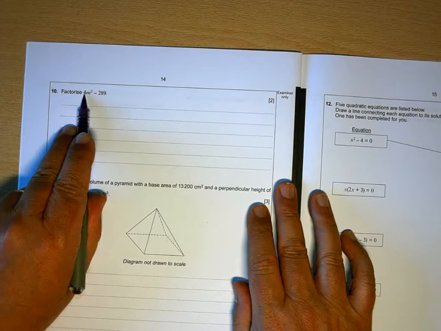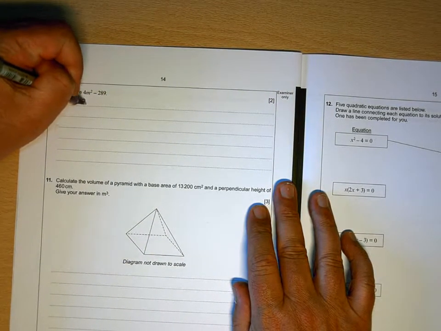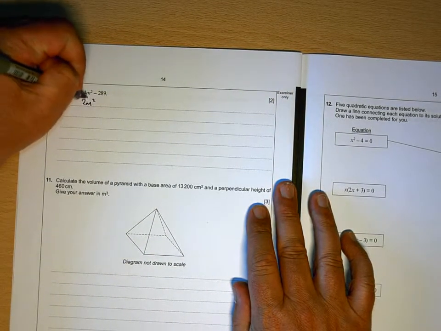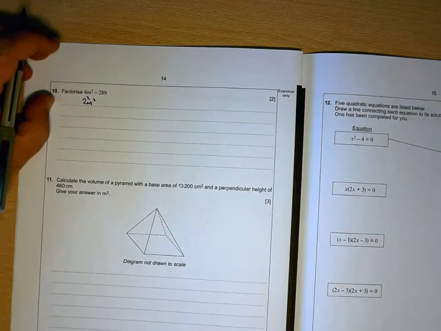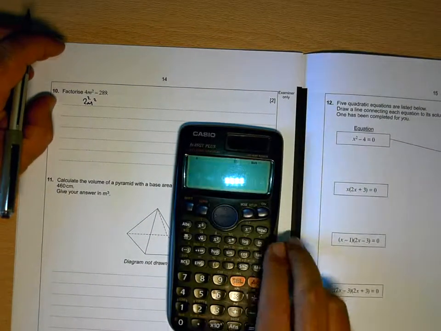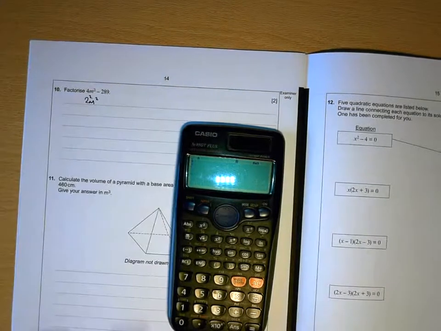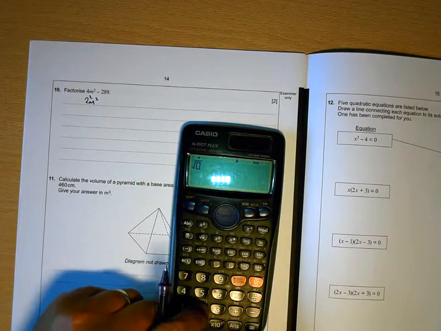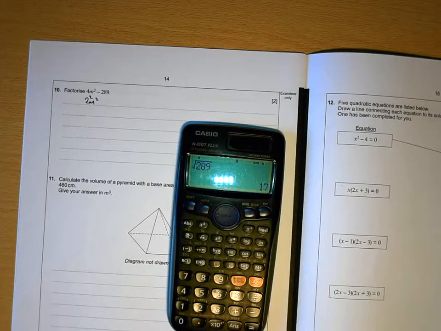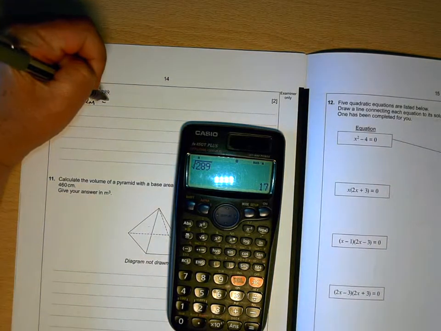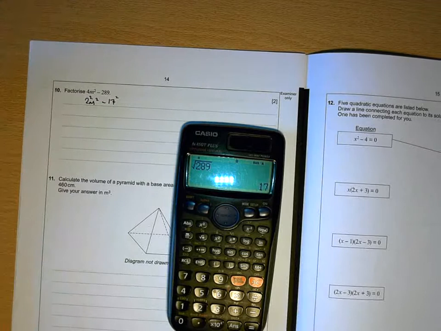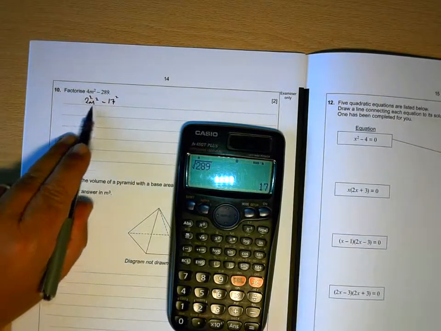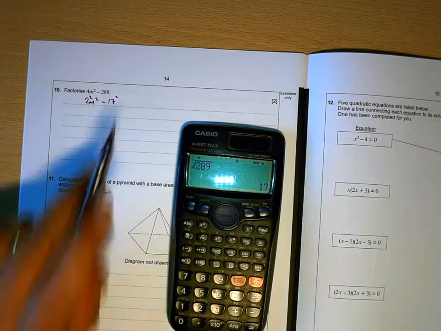Because I recognize that 4 is 2 squared, I can write it as 2 squared m squared, and because I'm looking for this as a difference of two squares, because we have the subtraction, I just need to check that 289 is a square number, and it is. So I can write that as the difference between this square and this square.